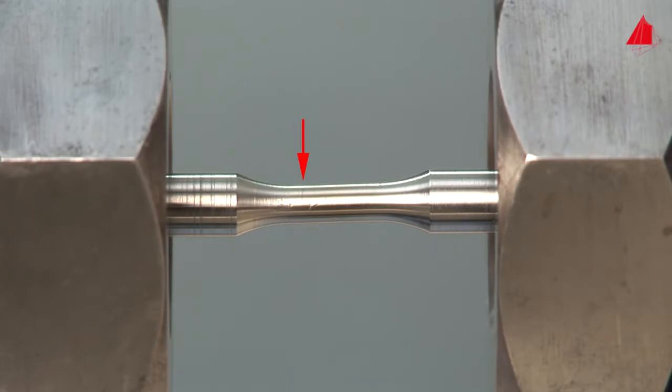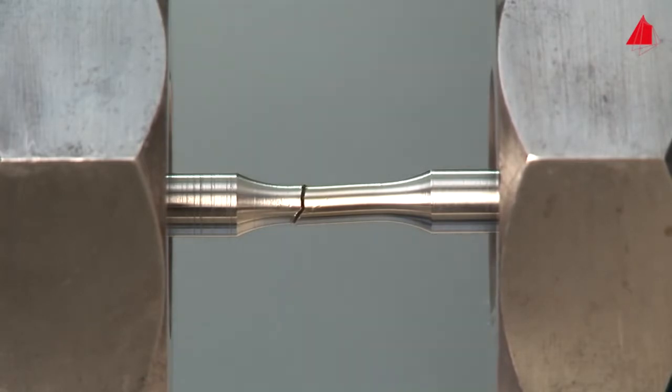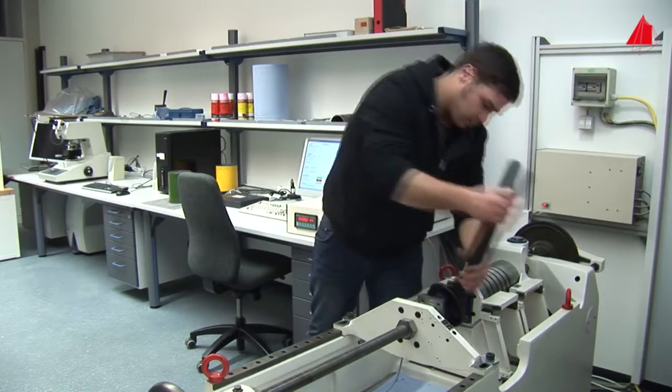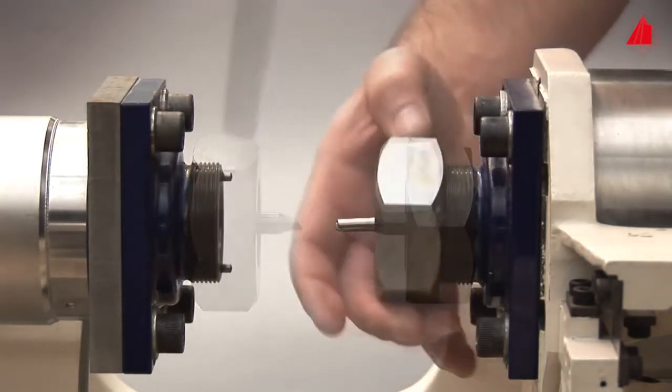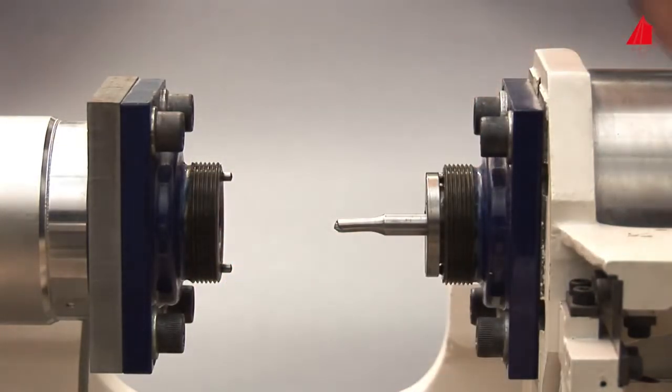The biggest crack gains the upper hand, grows the fastest, and finally leads to fracture after 381,000 load cycles. The first test is finished. The material tester removes the fragments cautiously and inspects the fracture surfaces.